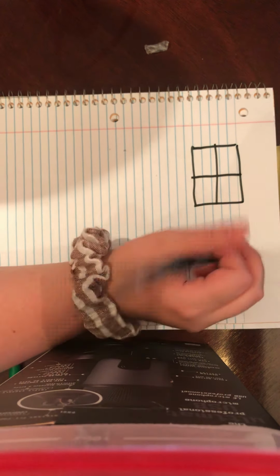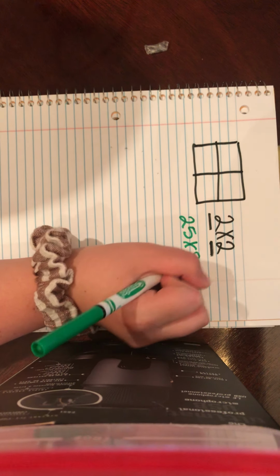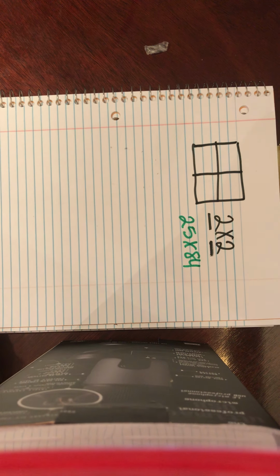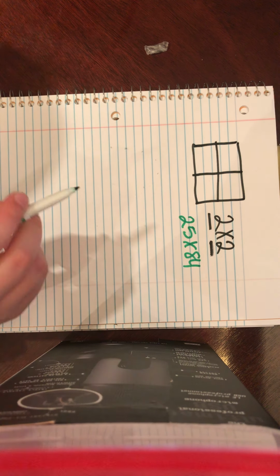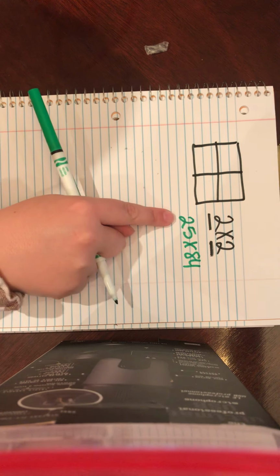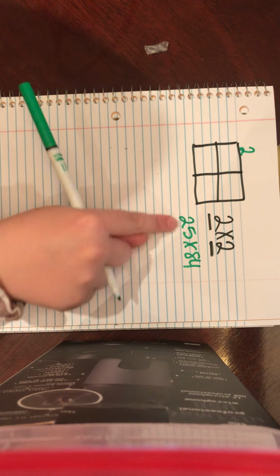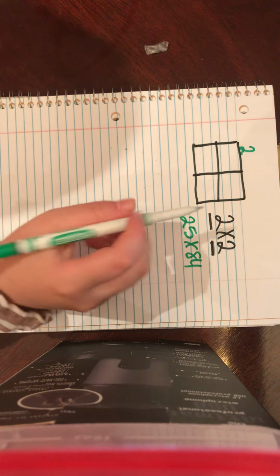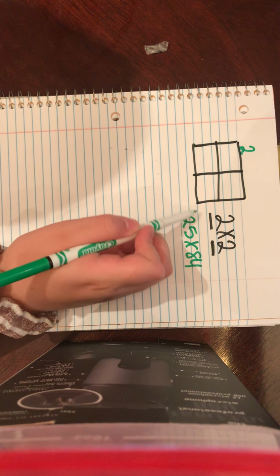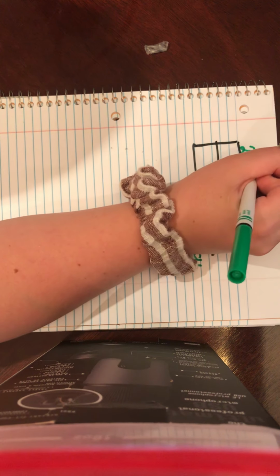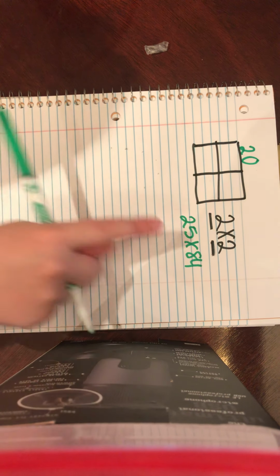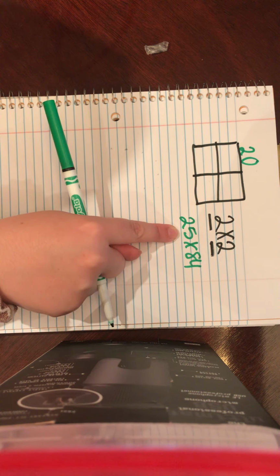So my problem is going to be 25 by 84. All right. So again, you can choose whatever numbers you want to place on top, but in this problem, I'm going to choose 25 to go on the top. And remember, 2 is not the actual digit. 2 is in the tens place, so we know that 2 actually represents 20. And then in our ones place, we have a 5.